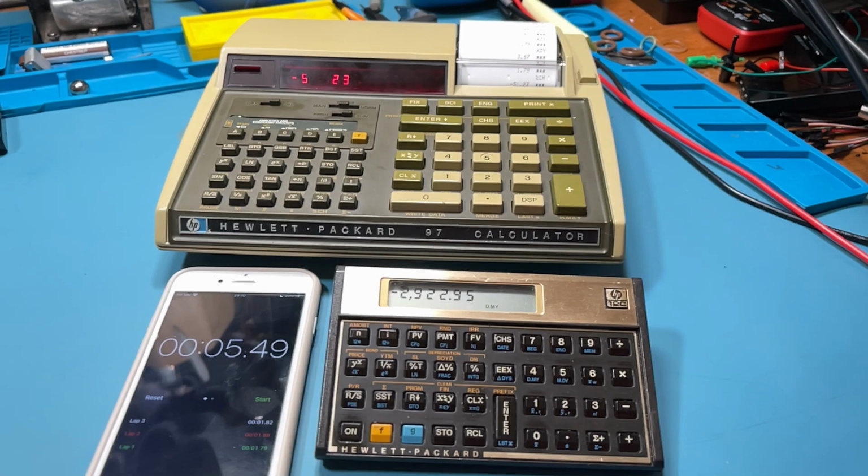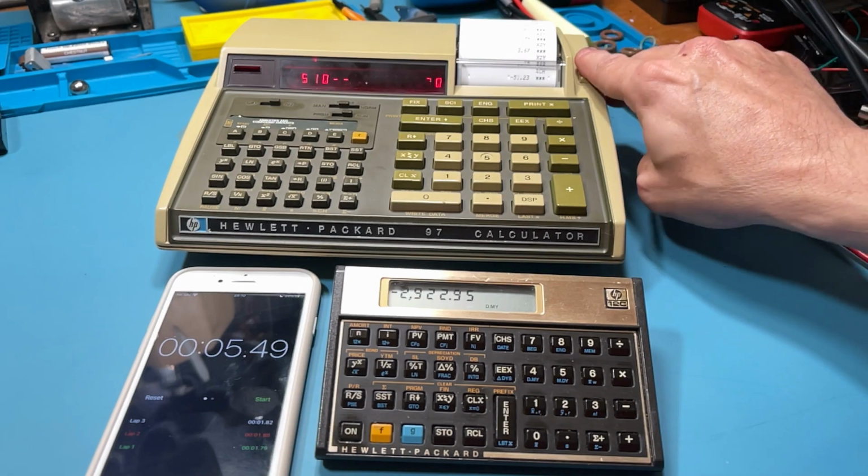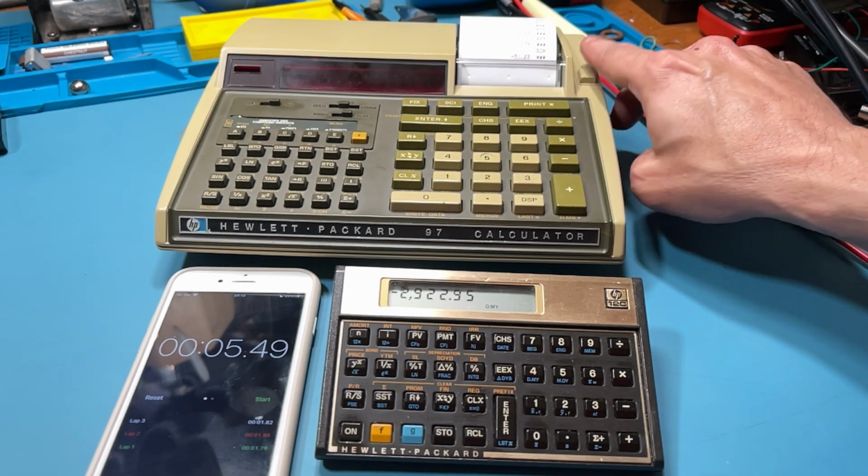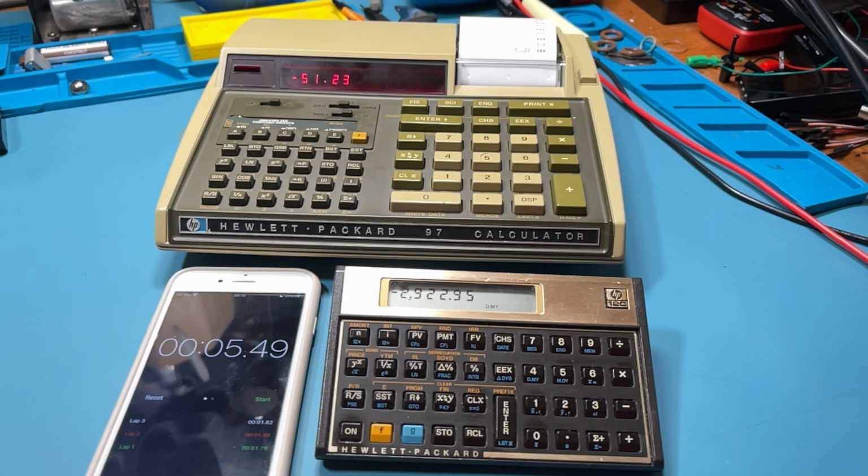So anyway, just a short little video, just taking care of that little bit of business, to see what the differences were between these two calculators, at least doing that calculation. It involves some exponentials, division, multiplication. That's about it.